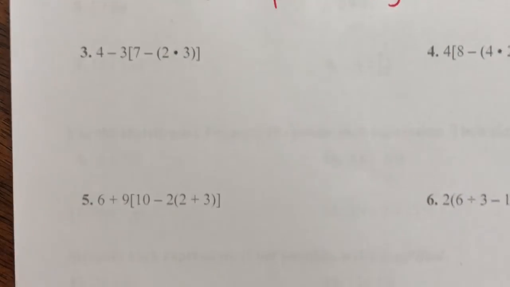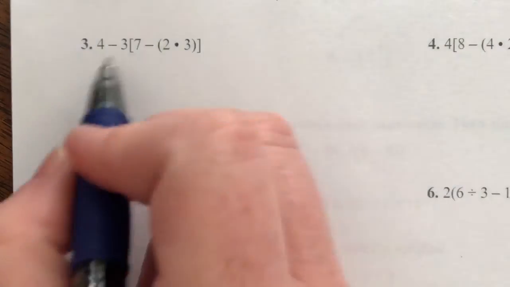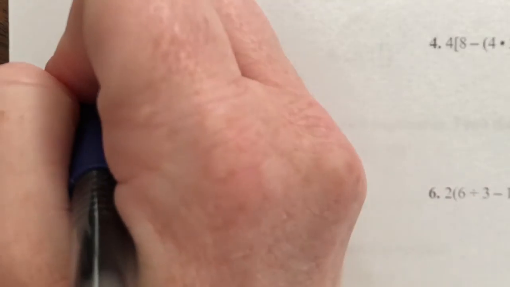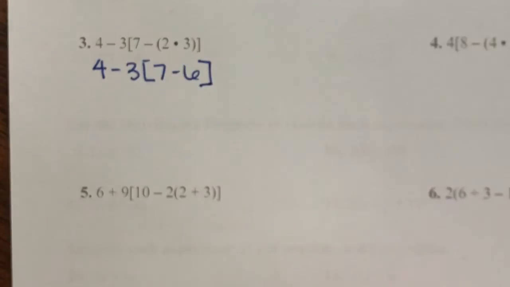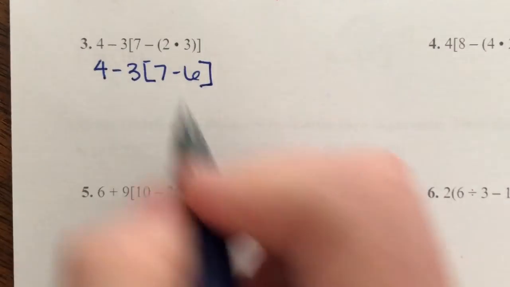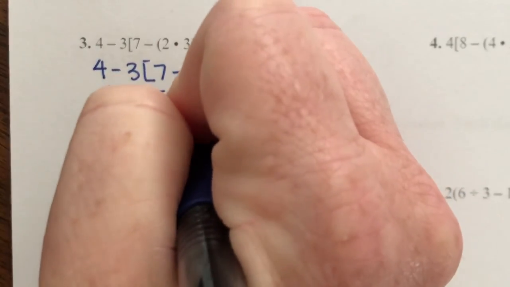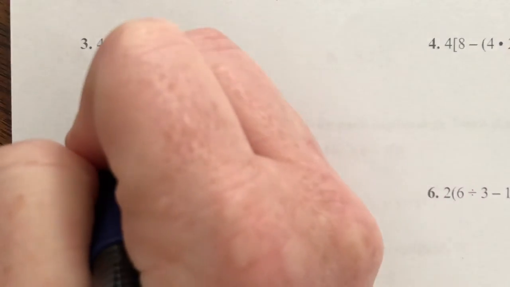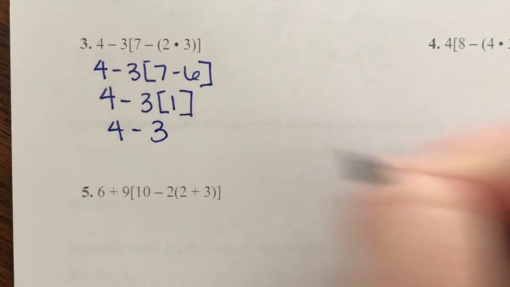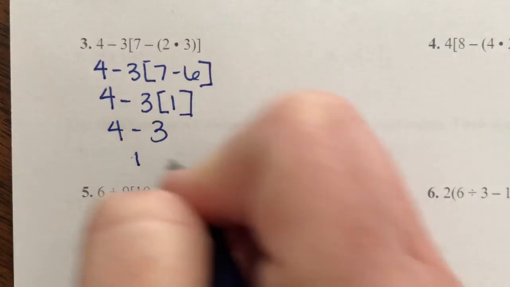Okay, number 3. First thing I'm going to do here is multiply 2 times 3. So I've got 4 minus 3, bracket, 7 minus 6, bracket. Next thing I'm going to do is simplify what's inside the brackets. 4 minus 3 times 1. Then I'm going to multiply 4 minus 3, and then I subtract, and I get 1.